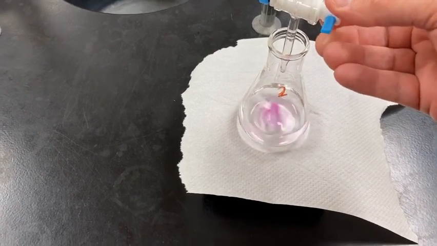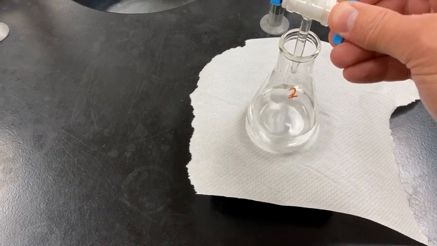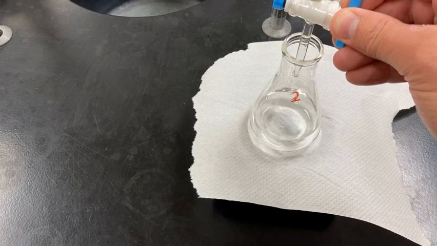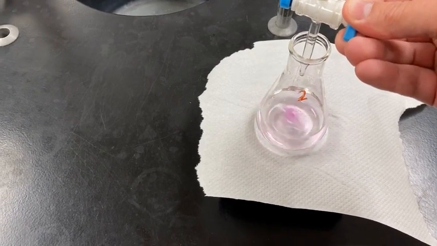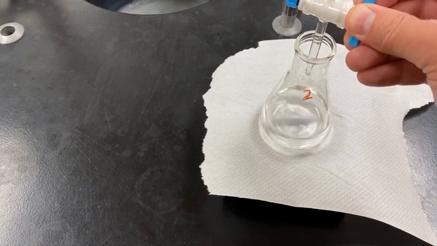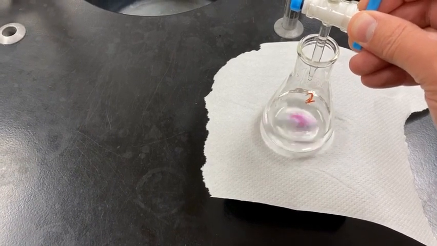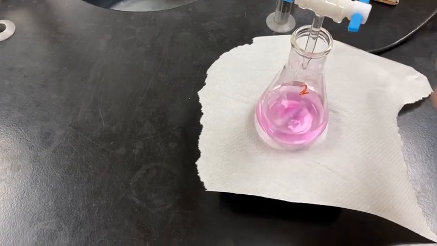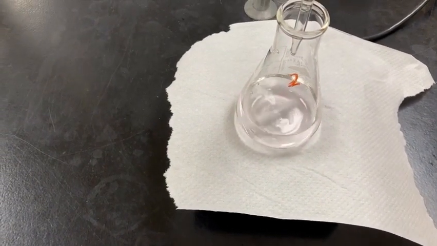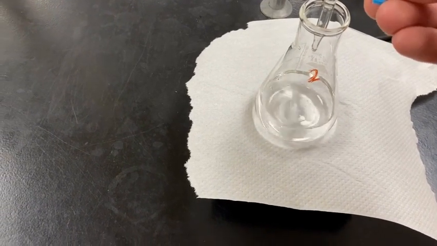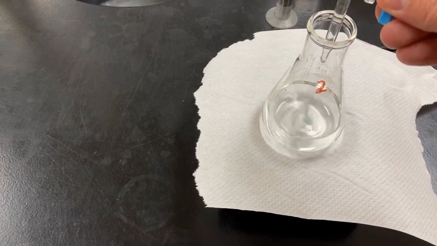Slow it down a little bit. There we go. Now continue adding drops. Very close. I'm going to try to add another drop or so, see where it puts us. Let's see how long it persists here. Ooh, disappeared. Let's add another drop. Try to get that 30-second or longer lasting color.